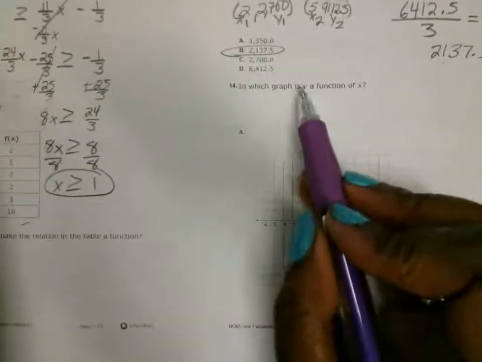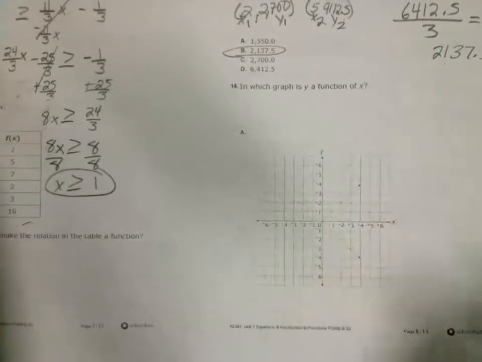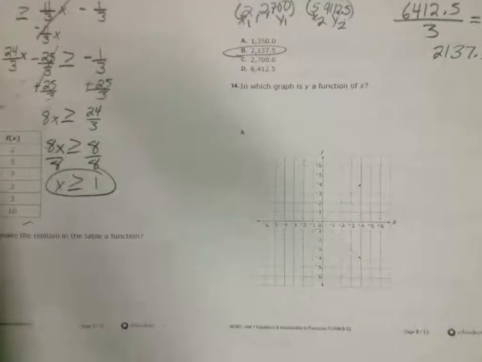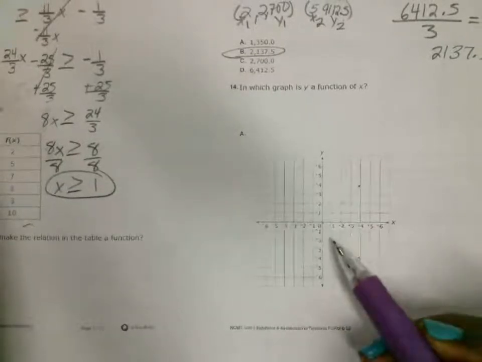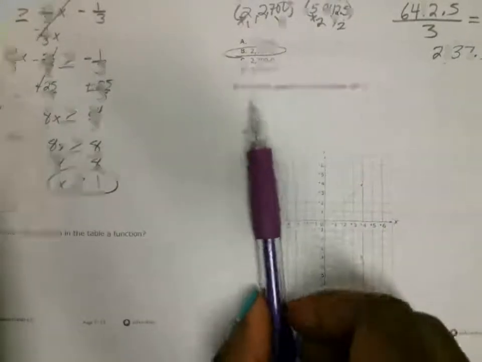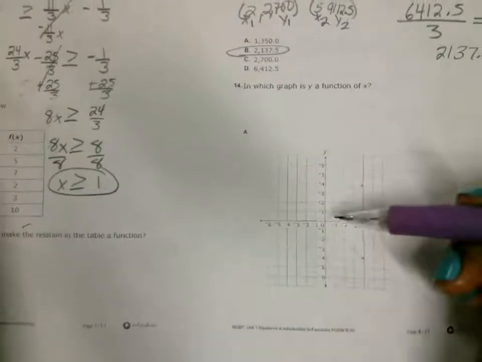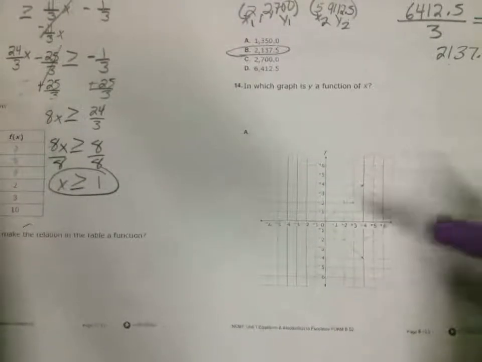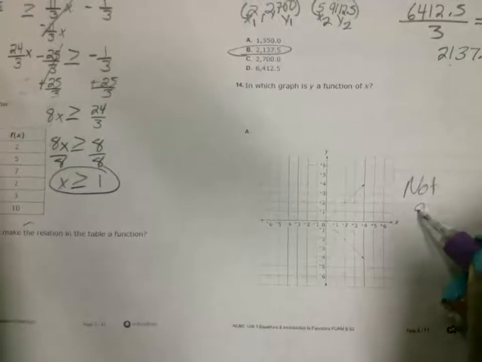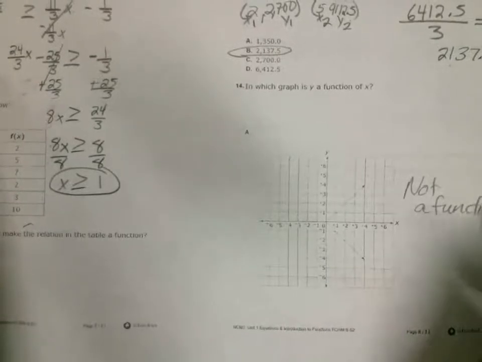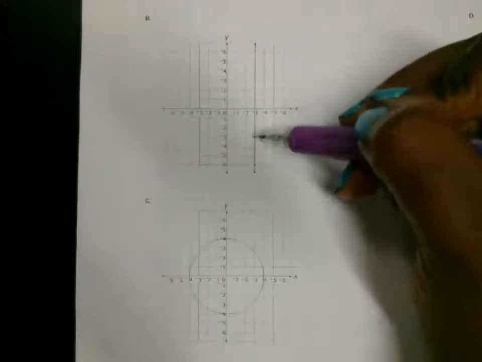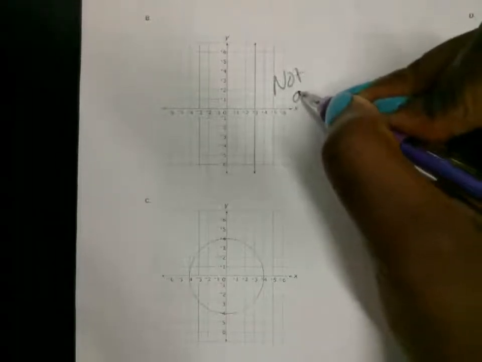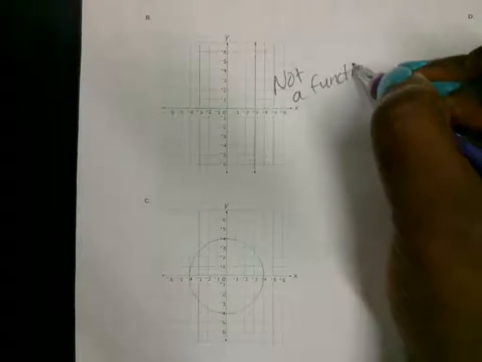All right, in which y is a function of x. So which one of these is a function? So far, this right here fails the vertical line test. Do you see, when I move this across the graph, these x values here are going to repeat. So this is not a function, okay? This was not a function. All right, let's look at this one. This is a vertical line. All these x values are the same. Every single last one of these x values on this line is the same. This is not a function, okay?